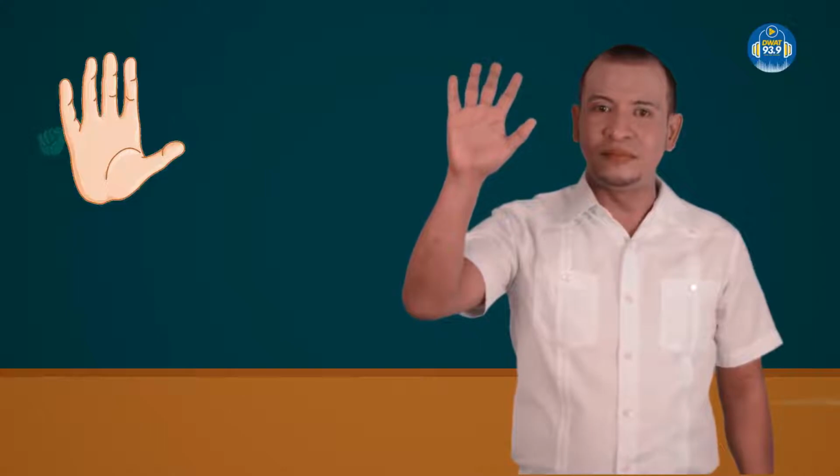Now, can you still remember your childhood practice, which is the close and open palms? But this time around, we have a different manner of doing it. First, we have a closed palm. Then after, we have an open palm.